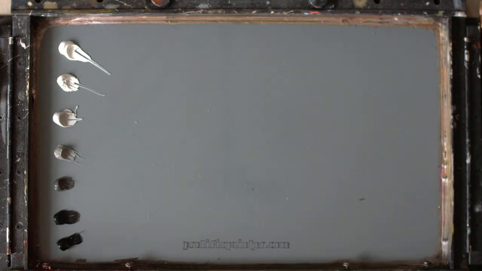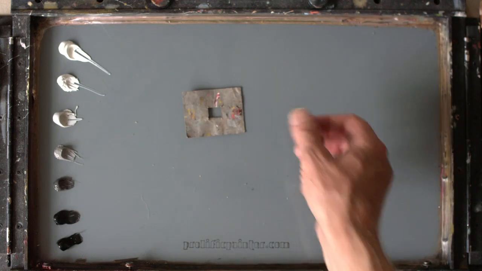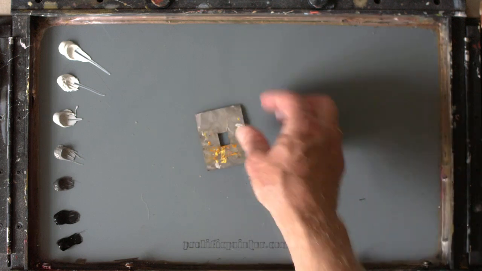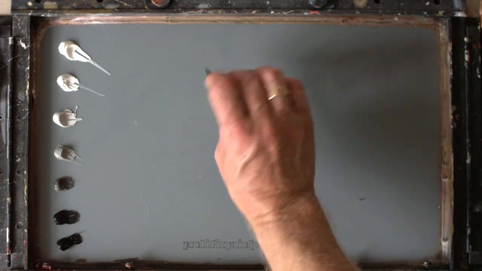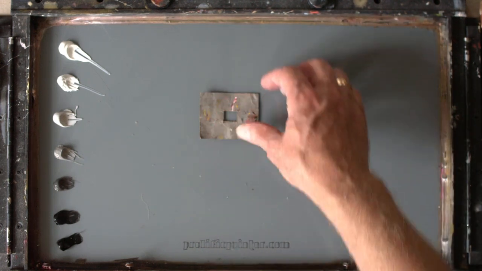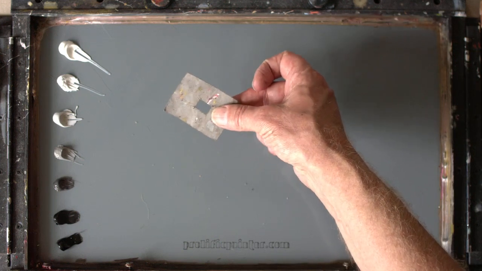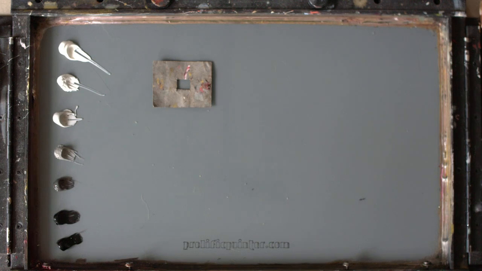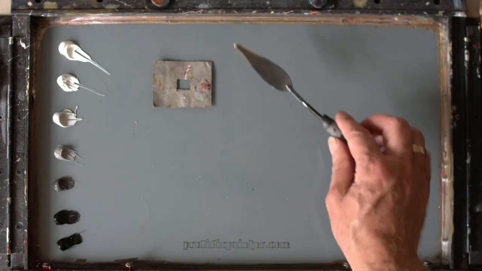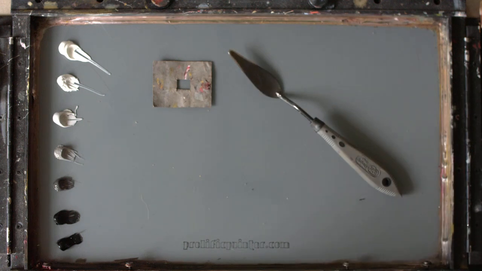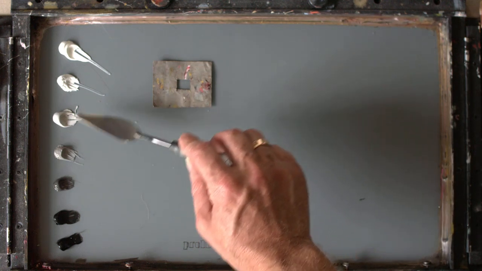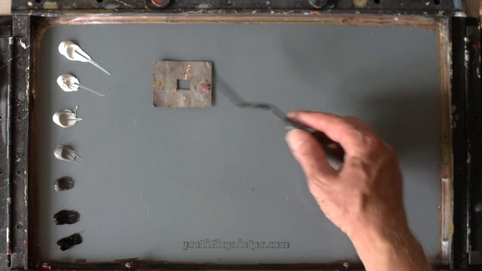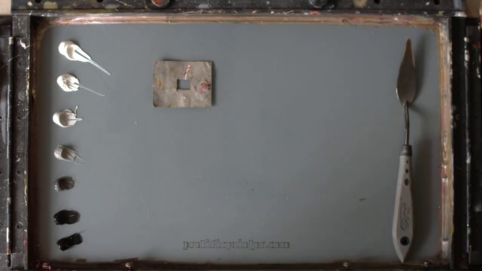The other thing you're going to need to do this exercise is a small piece of paper. So you see mine is well used. Grey is best, with a small hole cut out of the middle of it, which we're going to use to judge the values. The palette knife. And what I'm going to do is I'm going to be mixing colours and checking them in the palette knife, okay? So let's go straight in.